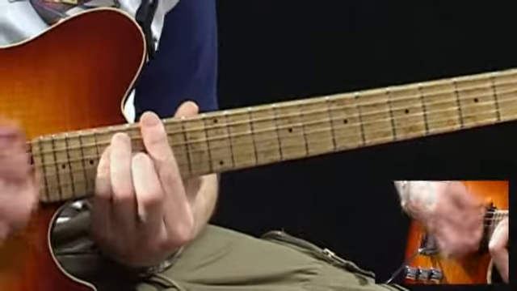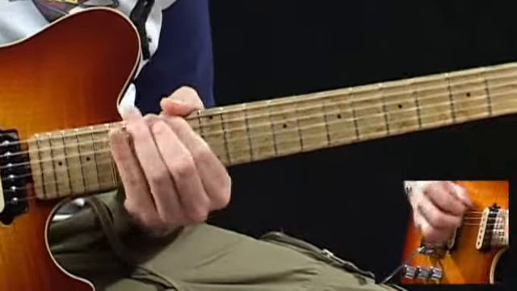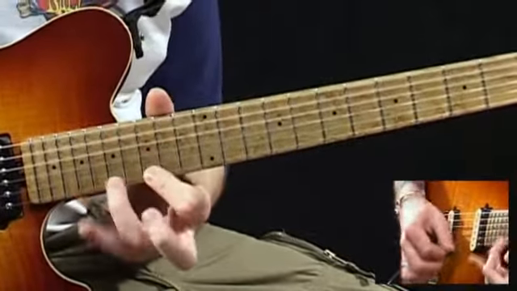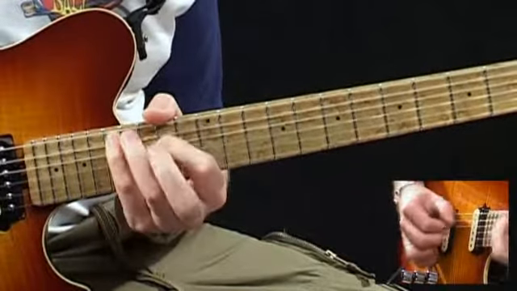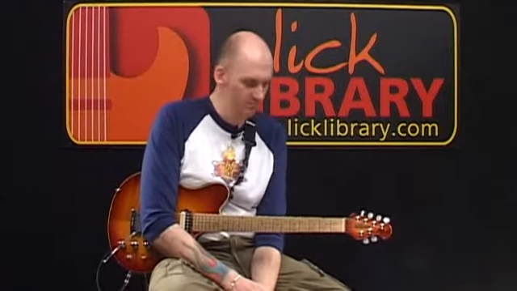And shape 7, I have the E shape. So when I'm mapping out the fingerboard, I'm still visualising the parent chord shape from the cage system.